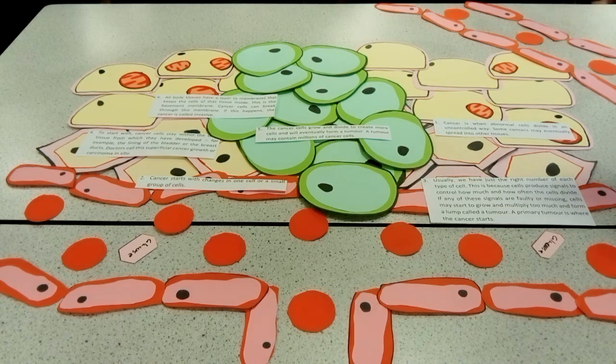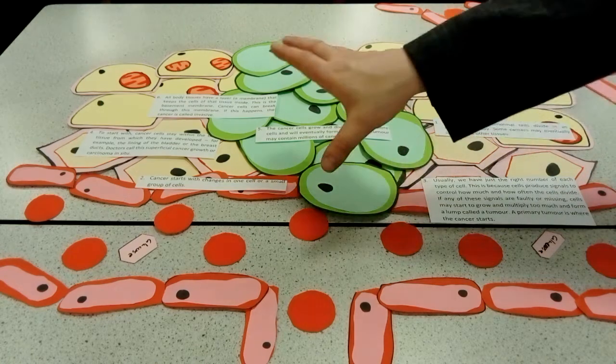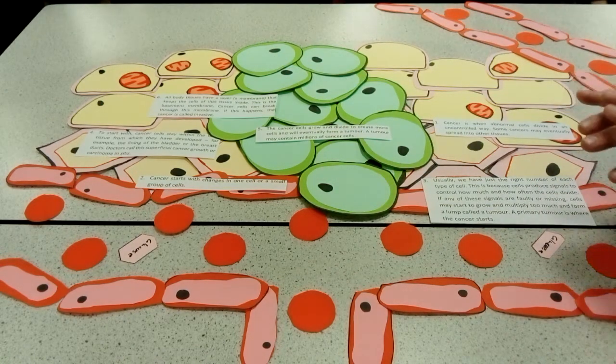Once that starts to happen, we say that the cancer has become invasive, because it's moved from just the one type of tissue and has started to invade other types of tissue. It's not quite as easy as thinking it's invading the rest of the body, but that might be another way to think about it.